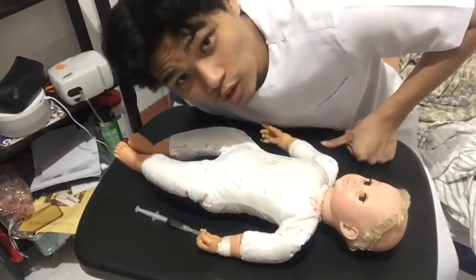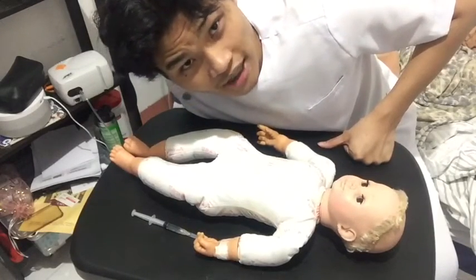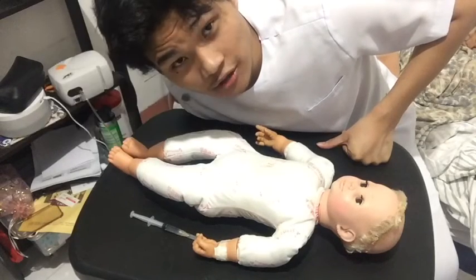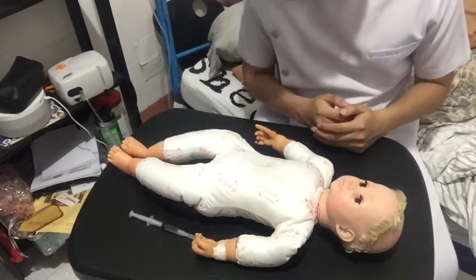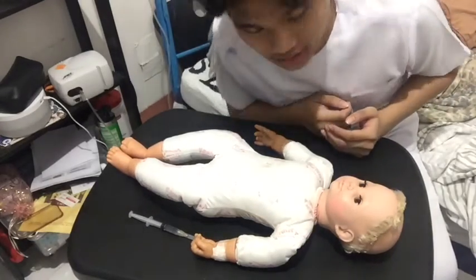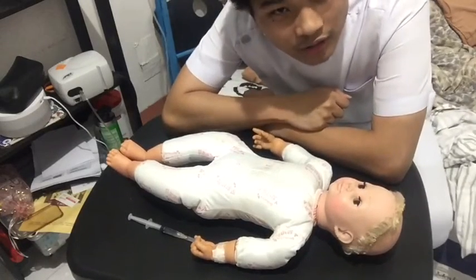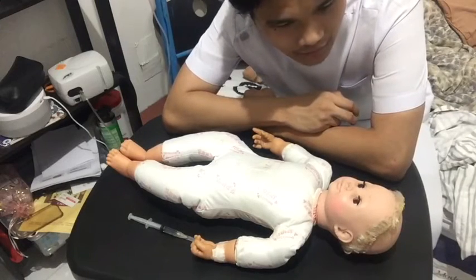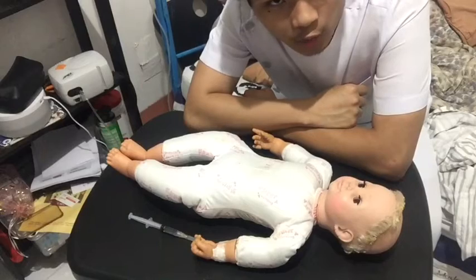Now, when we're going to start the performance phase, the first thing that we're going to do is the proper hand hygiene technique. After washing your hands properly, the next thing that we are going to be doing is explaining to the mother what we are going to be doing, especially the nebulization. We can also explain to the mother the possible side effects. The purpose of this is to avoid anxiety, and most especially to give them more knowledge on what we are going to be doing.